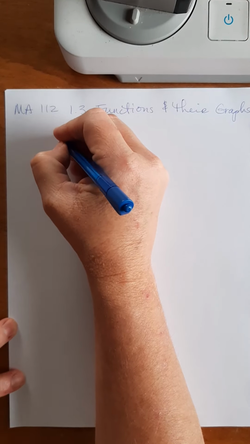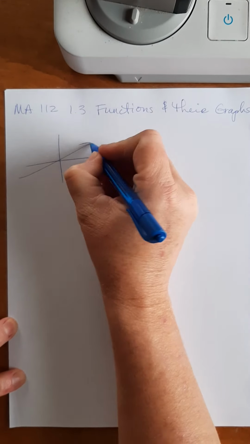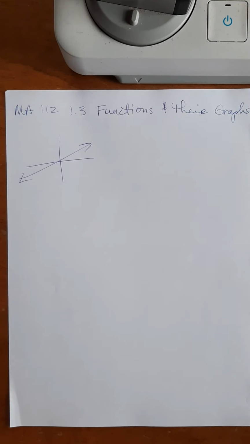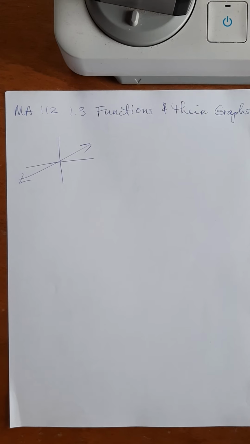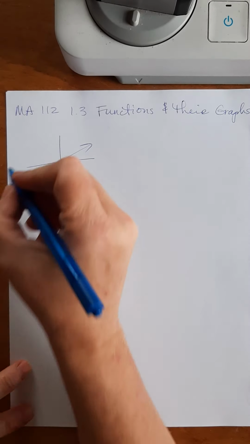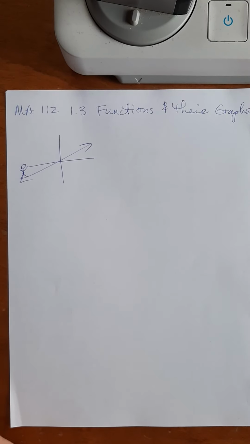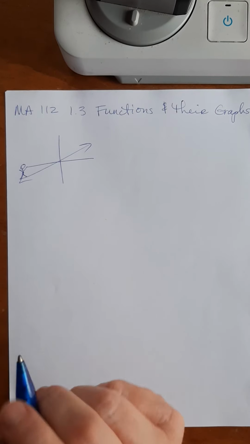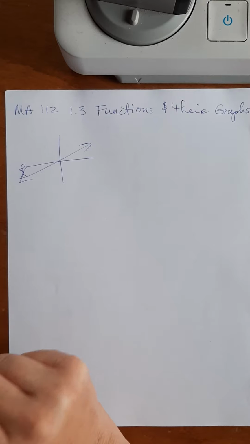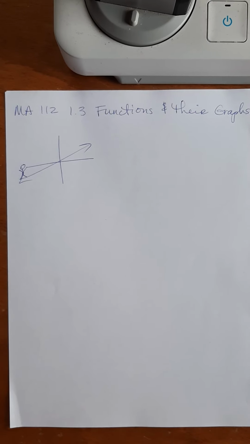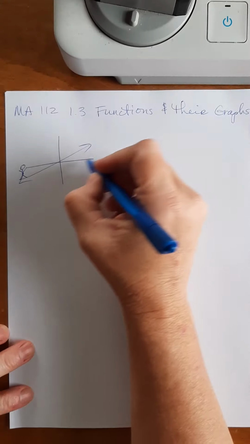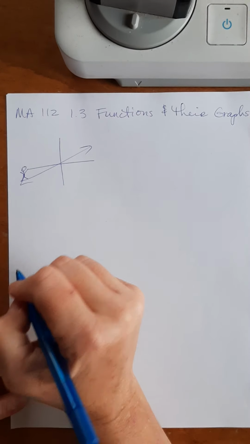Now let's say I have a graph that looks something like this, and I say describe the intervals on which the function is increasing, decreasing, or constant. The best way that I tell my students is consider a little man on the left hand side and read it left to right like you would a book. And if he's going up, it's increasing. If he's going down, it's decreasing. If he's horizontal, it's constant. Like, see, this one, the entire thing is increasing.